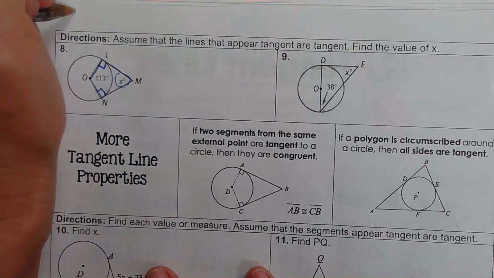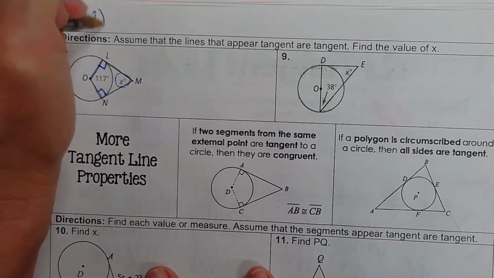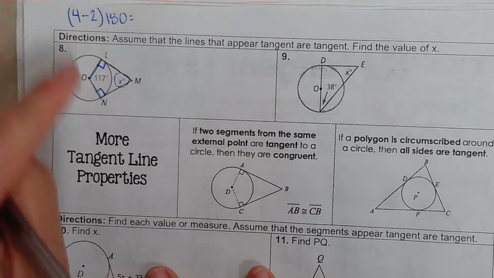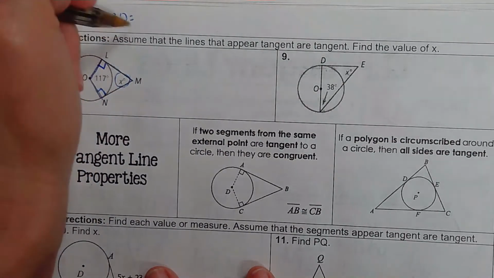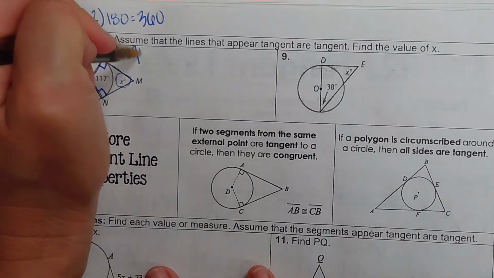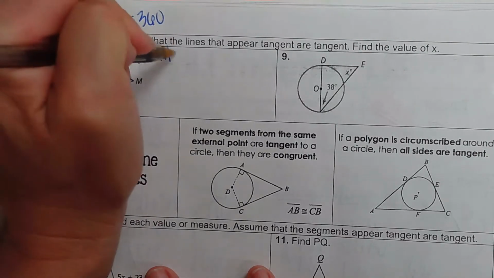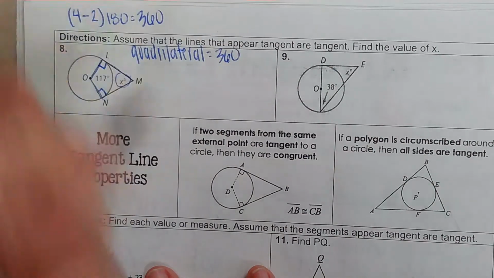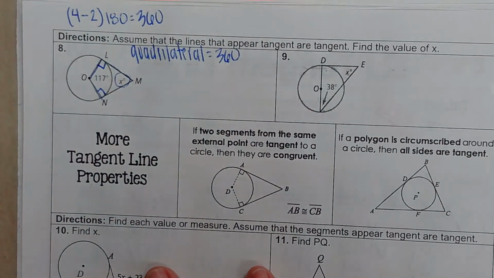And do you remember if we do the number of sides, 4 minus 2, and multiply it by 180, we end up with the total measure of angles, which should be 360. It's a quadrilateral. And a quadrilateral equals 360 degrees.